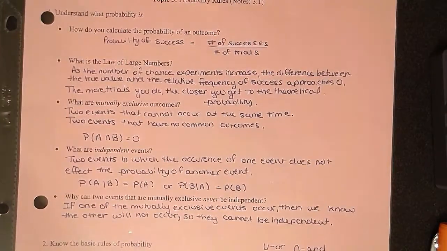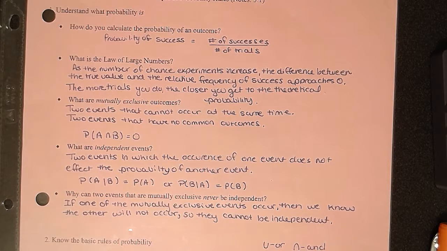All right. Now the next topic we're going to talk about is probability. To calculate a probability of an outcome, you are going to calculate the number of successes over the number of trials. Okay, really easy. The law of large numbers is huge, and it says as the number of chance experiments increases, the difference between the true value and the relative frequency of success approaches zero. The more trials you do, the closer you get to the theoretical probability.